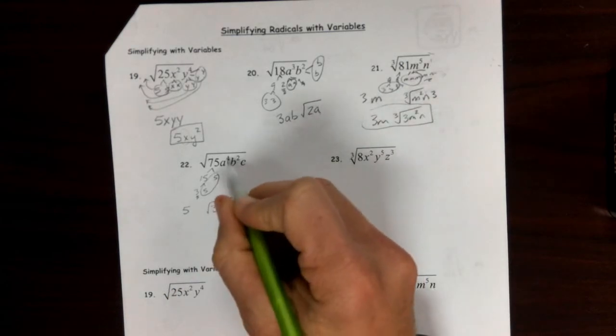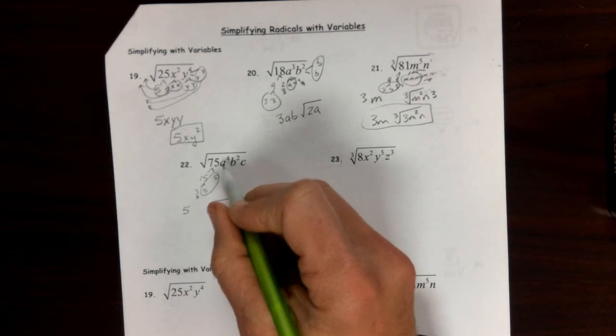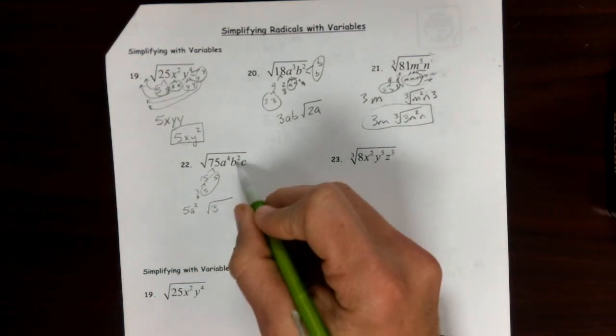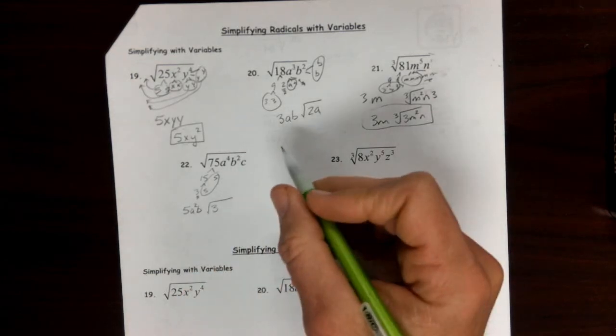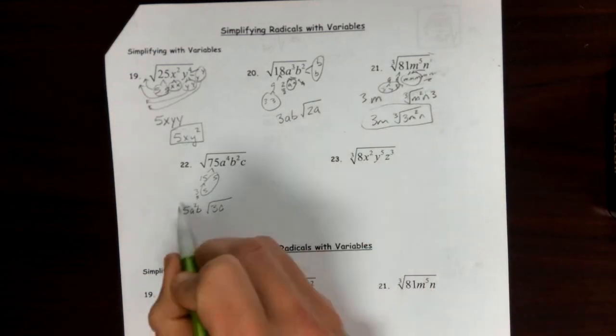Now again, you have 4 socks. You're looking for pairs of socks. So you've got 2 pairs with none left over. So a squared outside. If you have 2 socks, b squared, you have a pair of socks with none left over. So b. And then if you have 1 sock, you have no pairs. So it stays underneath the radical.